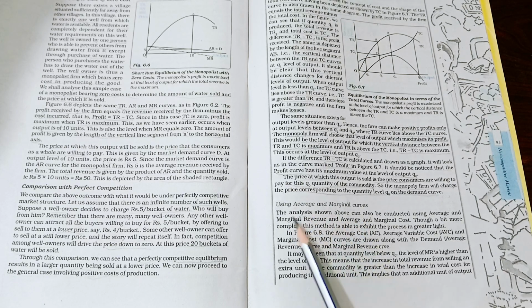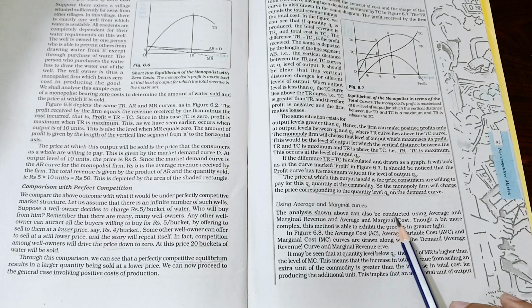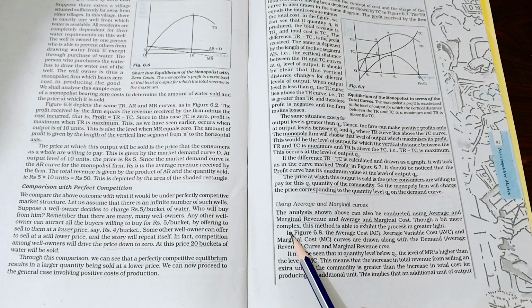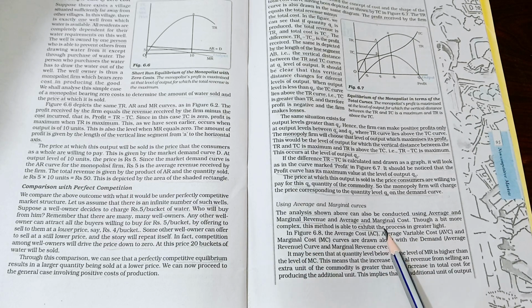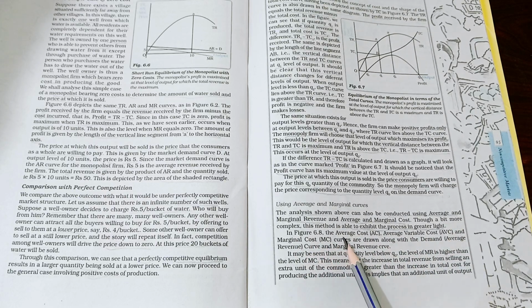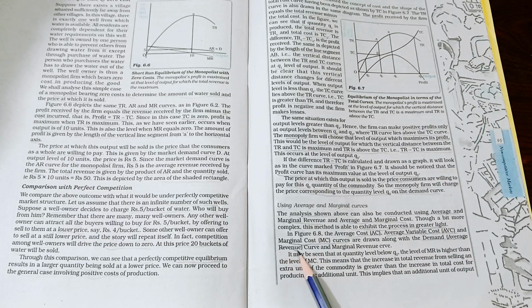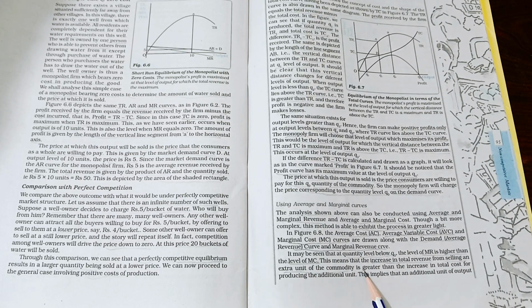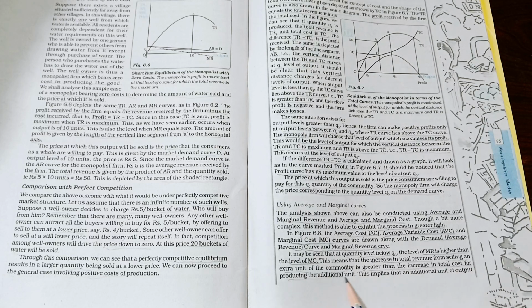Using average and marginal curves, the analysis shown above can also be conducted using average and marginal revenue and average and marginal cost. Though a bit more complex, this method is able to exhibit the process in greater light. In figure 6.8, the average cost AC, average variable cost AVC, and marginal cost MC curves are drawn along with the demand or average revenue curve and marginal revenue curve.